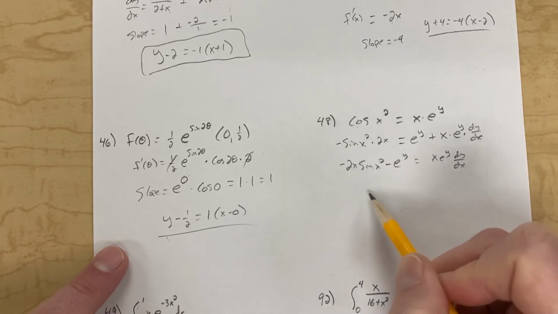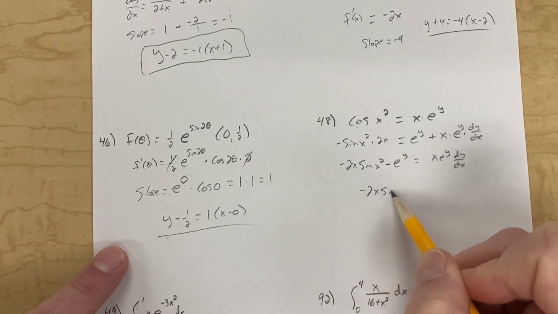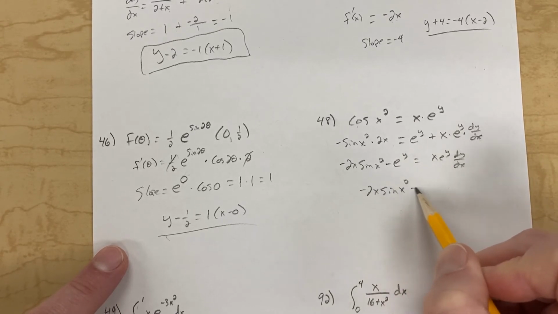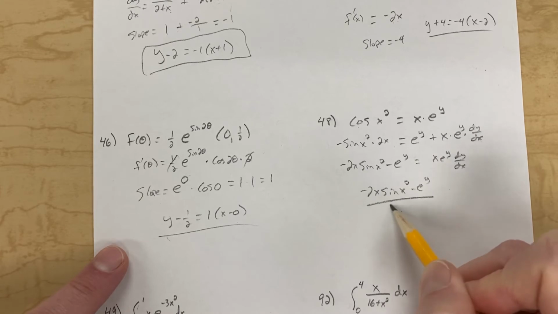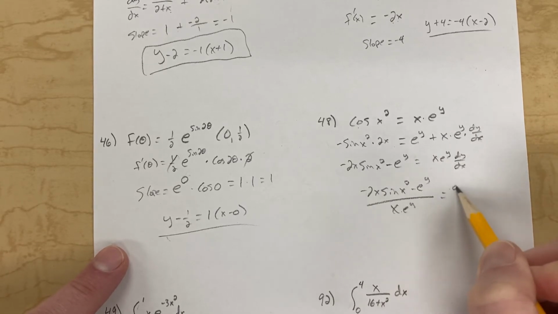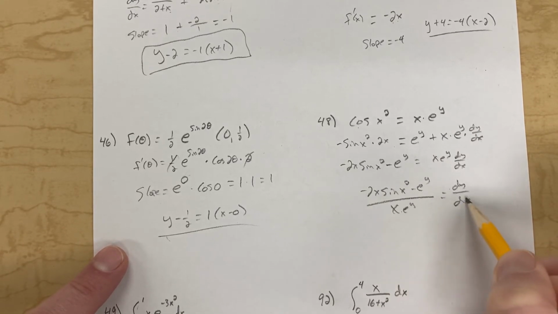Then we're going to divide by that. So we get this as our derivative, negative 2x sine x squared minus e to the y over x e to the y. And that's our derivative.